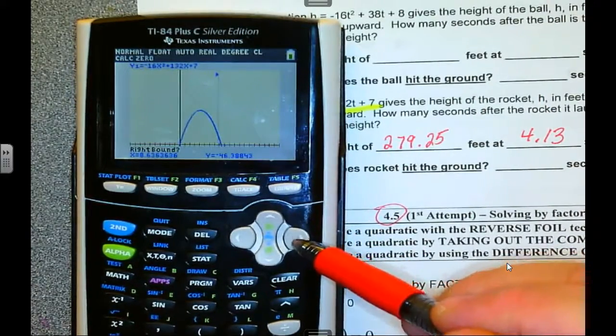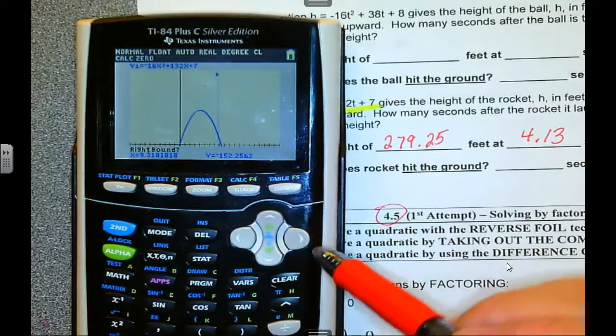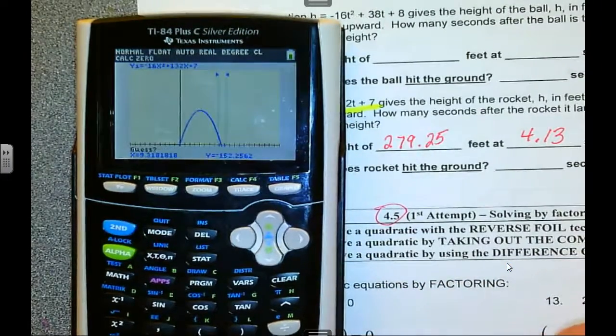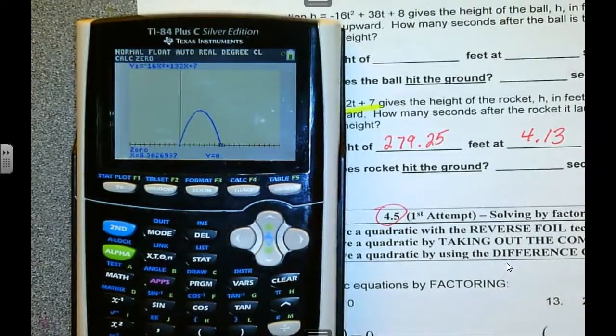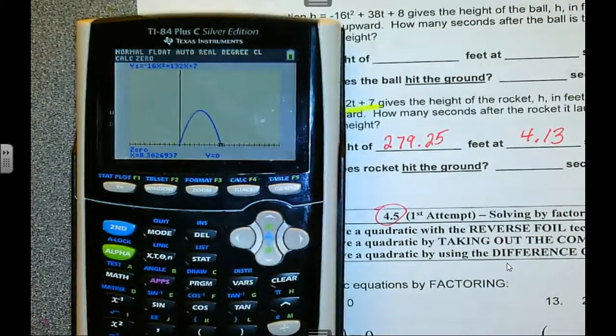And then I'm going to be to the right of that. Just make sure you're way down below somewhere. Hit enter. And then hit enter again. And your y value should be 0. If your y value is not 0 or 0.9999999 or something like that, then you did something wrong.